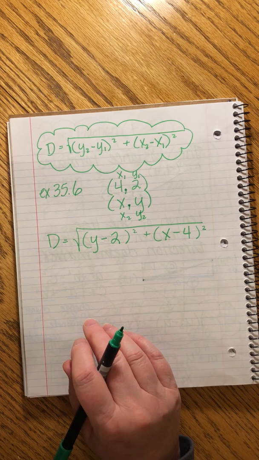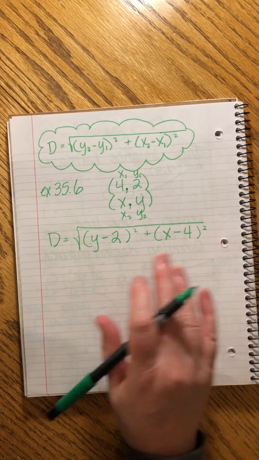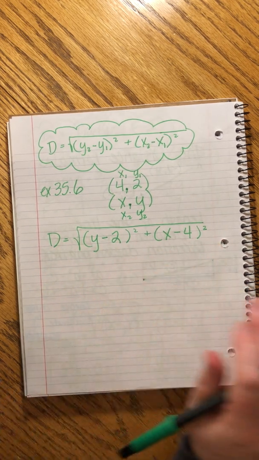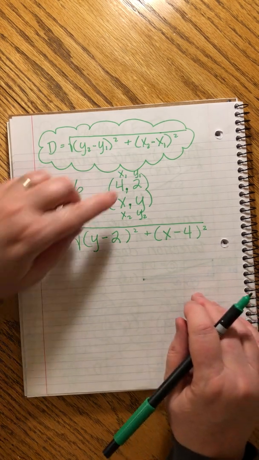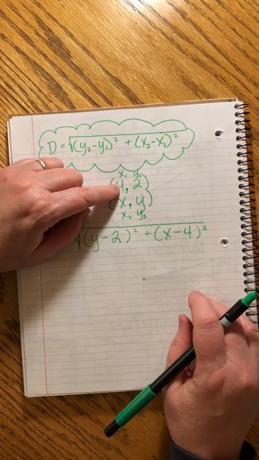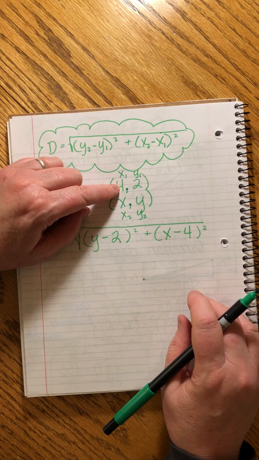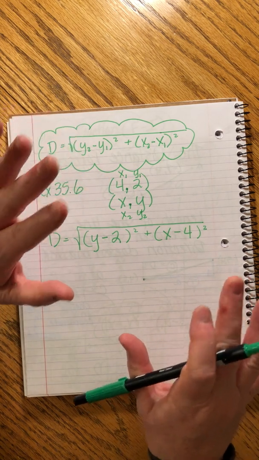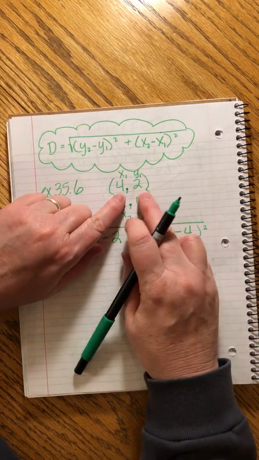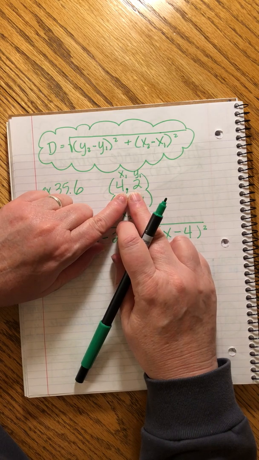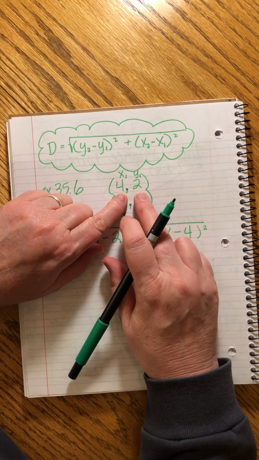Now, if we were trying to measure a number of different points and their distance from this point 4, 2, we would have a formula set up and we wouldn't have to calculate it every time. We could just say, okay, pick a point that we want to compare and find out how far it is from 4, 2. Let's say that you had a map of your neighborhood. You'd graphed it out and your house was at location 4, 2. It was at that coordinate on the graph, right?